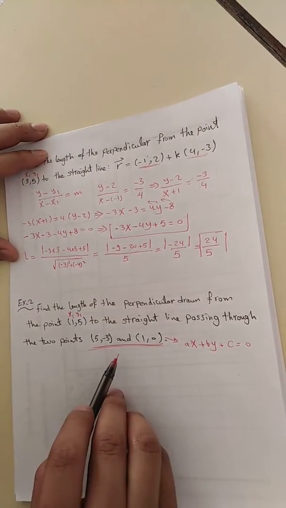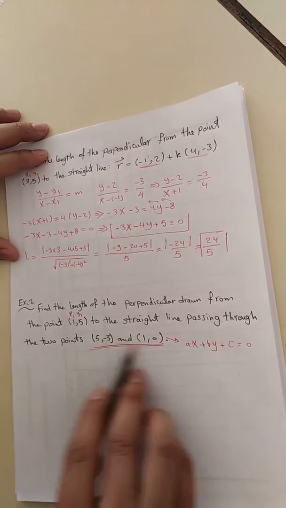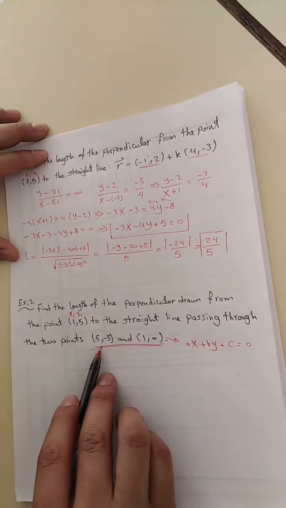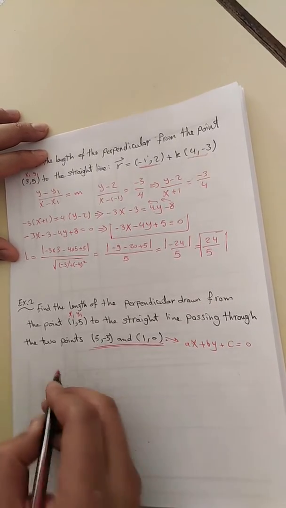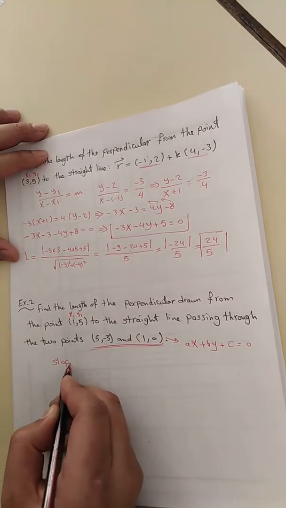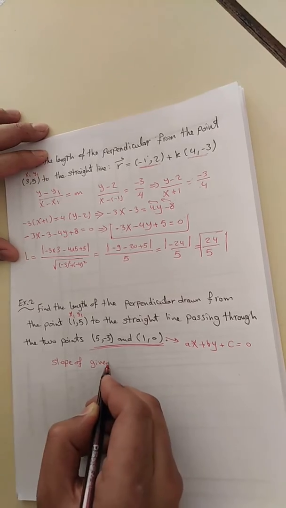Let's start. From the two points we will get the slope of the given straight line.